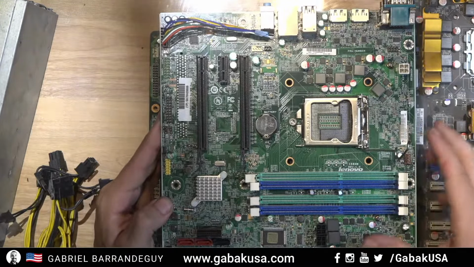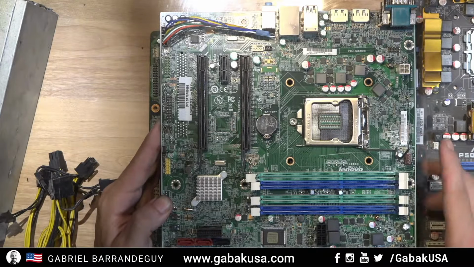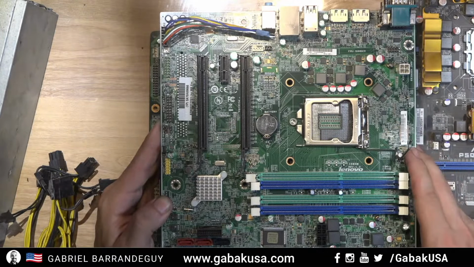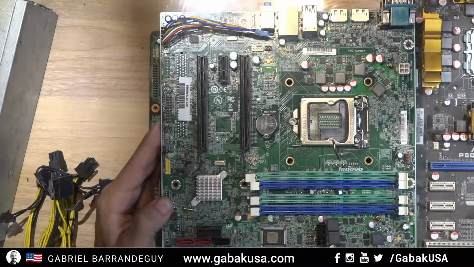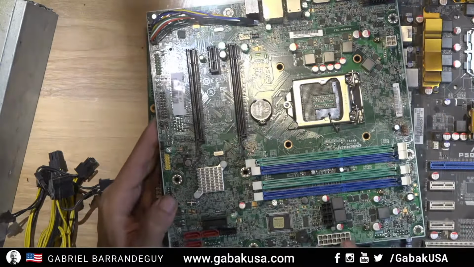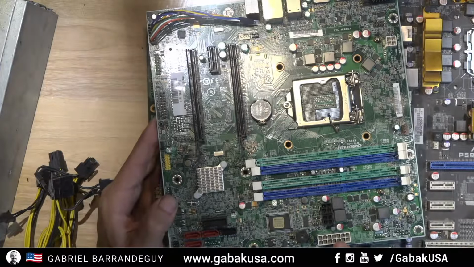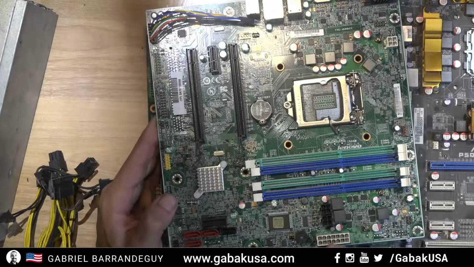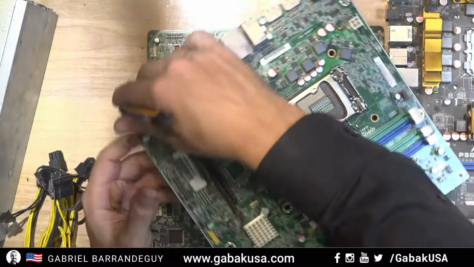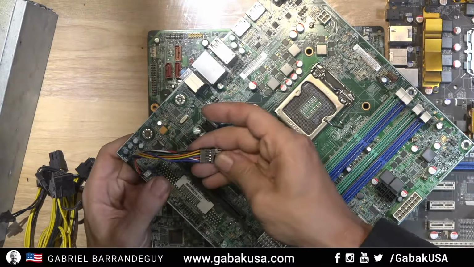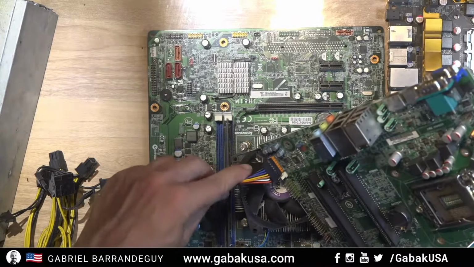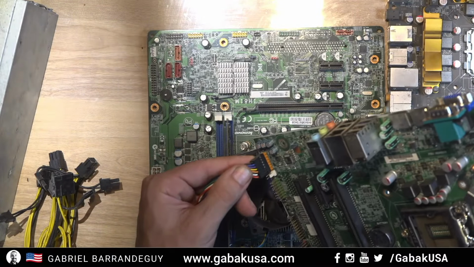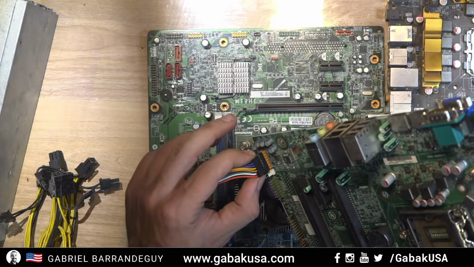So here, for instance, I have this motherboard. I think this comes from Lenovo, and you're going to see a few differences. For instance, here you have the connector for the power, and here you have another connector where you need some type of adapter to use the front panel.